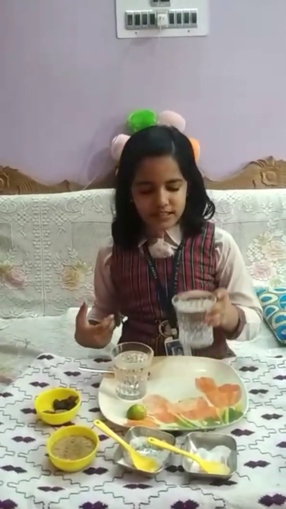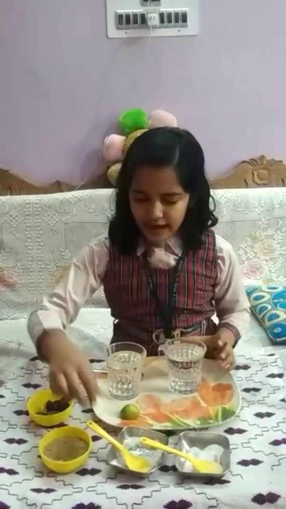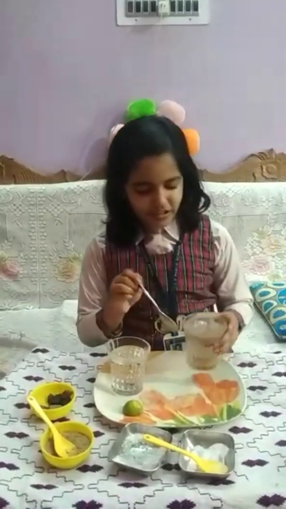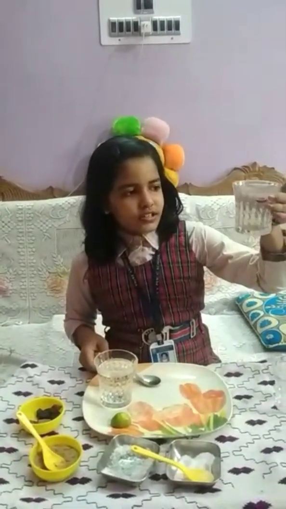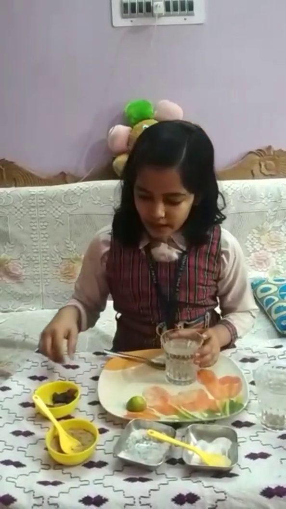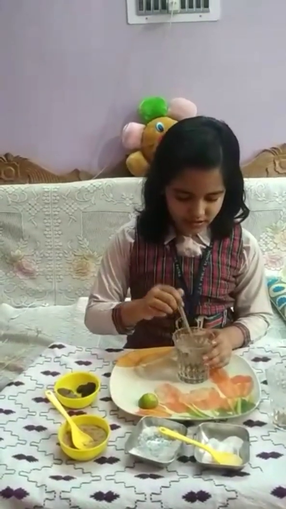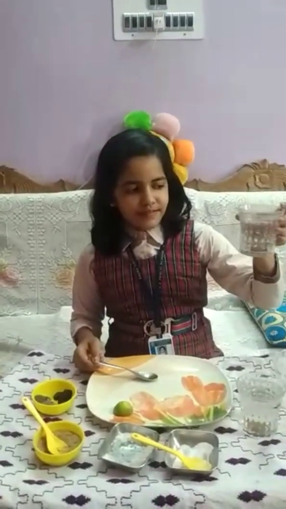Then I take water in the second glass tumbler and add sand. Then I stir it also, and you can observe that it cannot dissolve because it is an insoluble substance and it doesn't dissolve. And I take some pebbles and then I also stir it, and you can observe that it doesn't dissolve because it is also an insoluble substance.